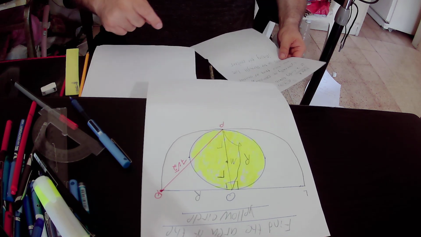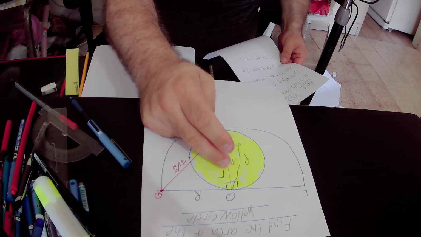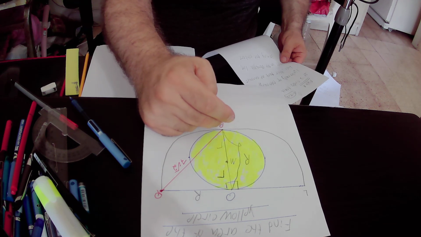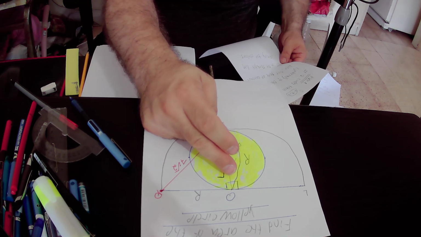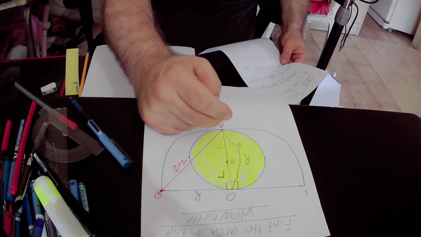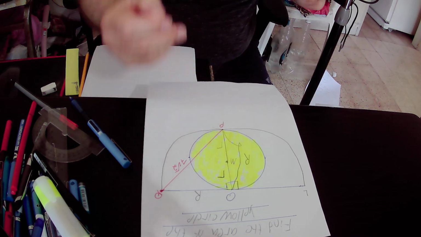So if we join the two centers together with the segment line MO, then point P lies on a straight line if we connect point P with the two centers. Or in other words, PMO is a straight line.